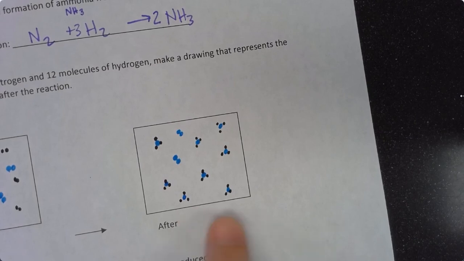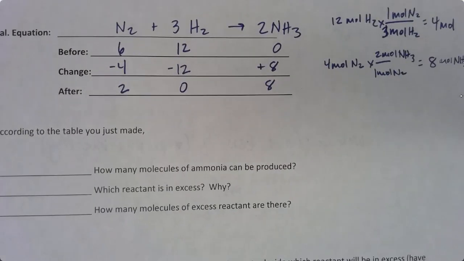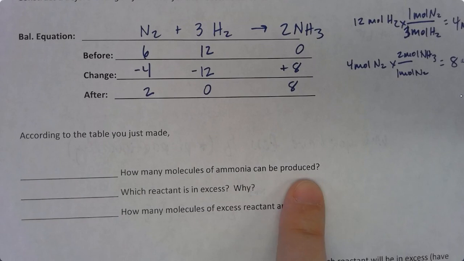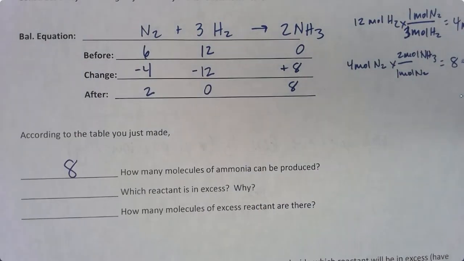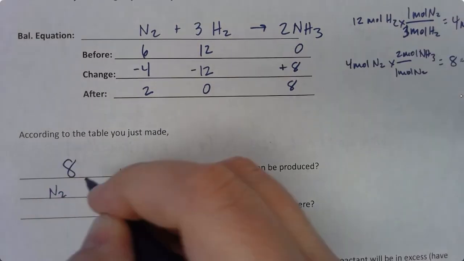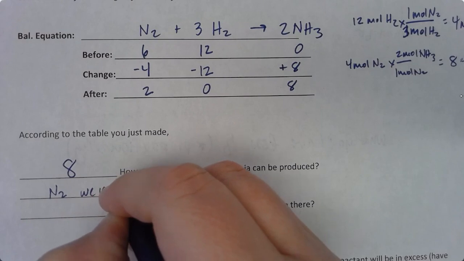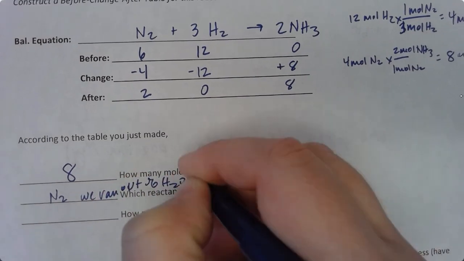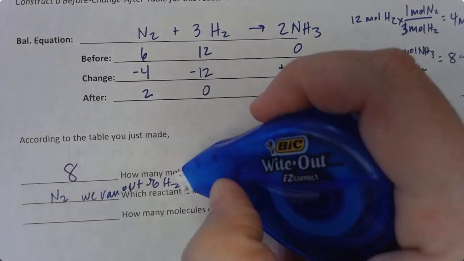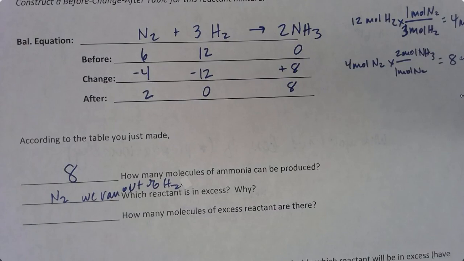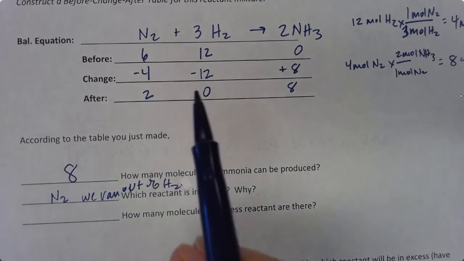According to the table we made, how many molecules of ammonia can be produced? 8. Which reactant is in excess? Which one do we have extra of? N2. Why? We ran out of H2. Oh, I wrote H2O. H2. How many molecules of excess reactant are there? 2.